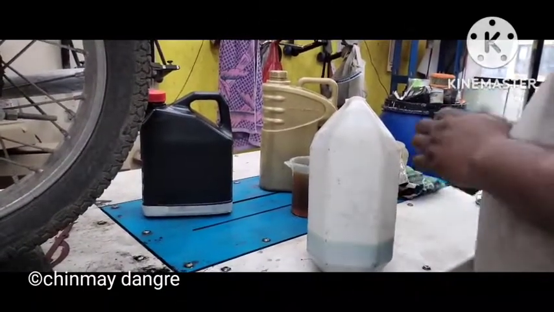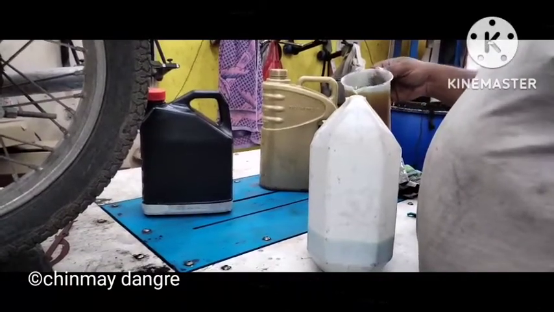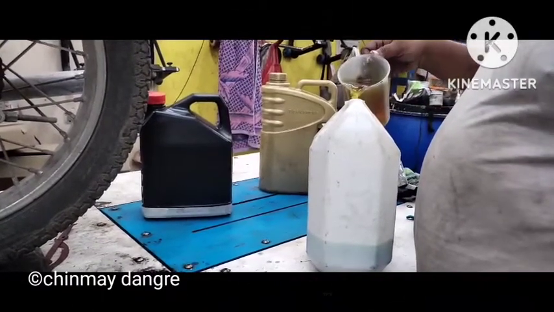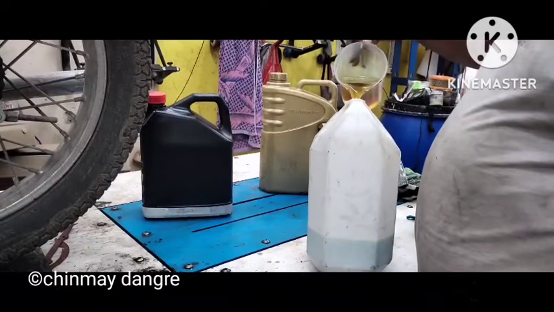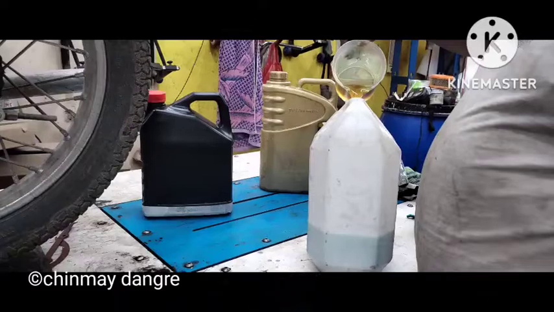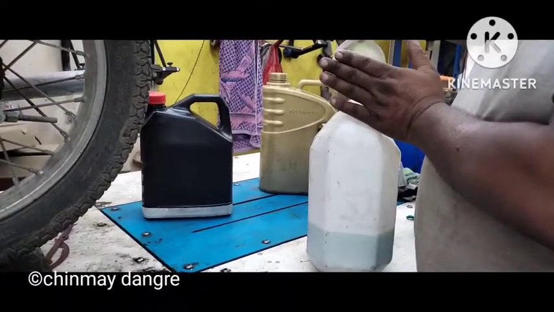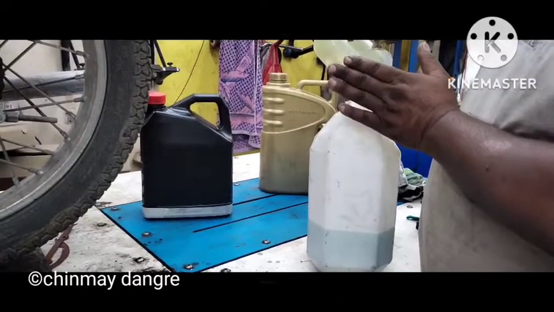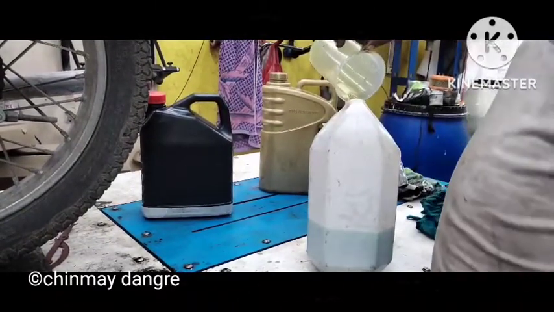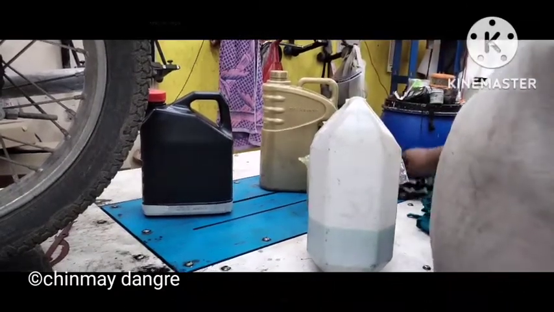Now once the oil is ready, then you have to pour this oil in the engine. Remember, don't forget to close the drain plugs, otherwise you will waste the UV oil. So best is to check thoroughly first before pouring this oil into the engine.